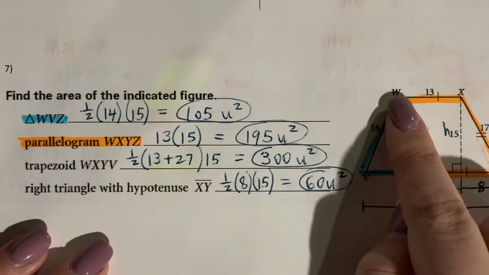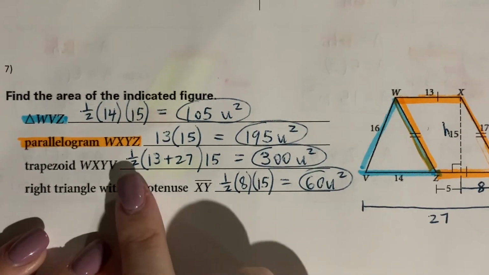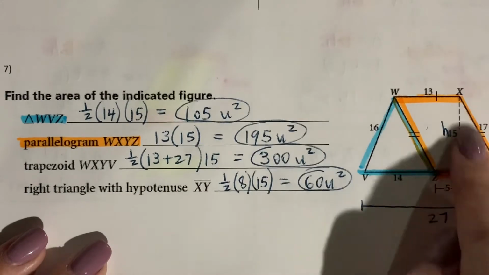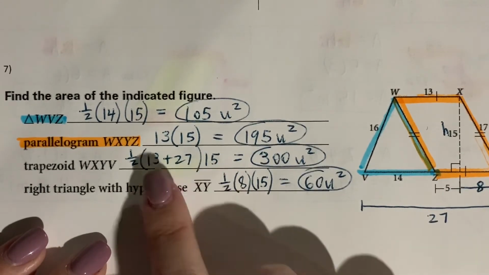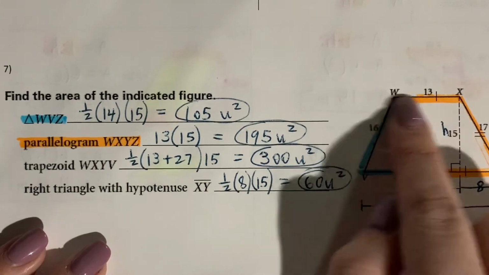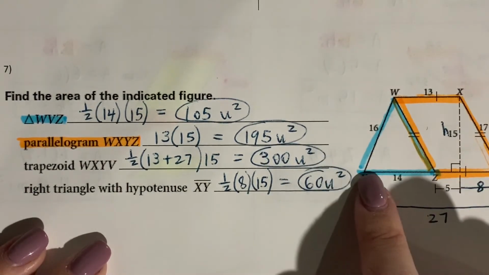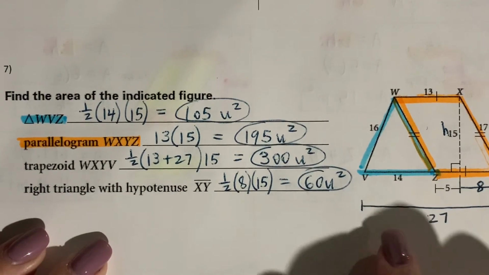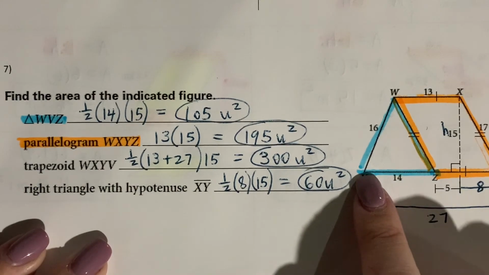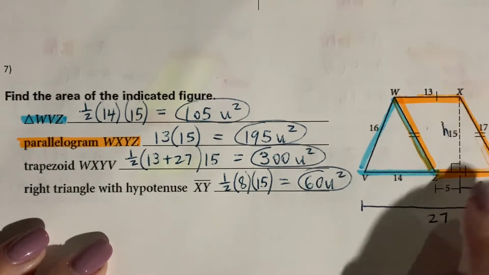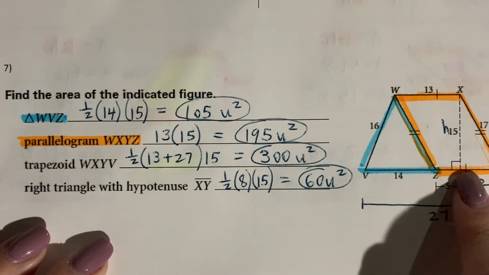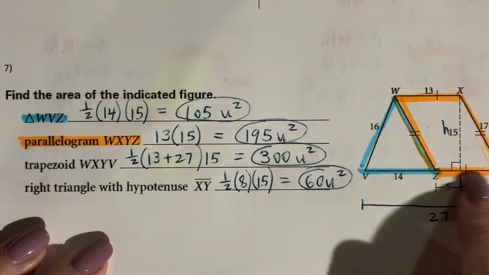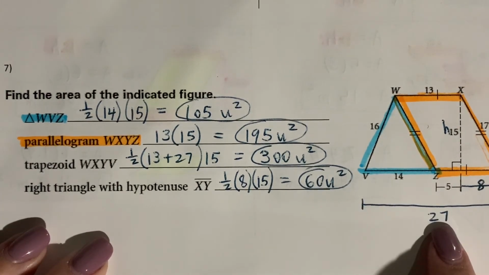For the trapezoid, that's the whole overall figure. For that formula, I was doing 1/2 times my two bases added, times my height. My height here, the perpendicular height, is still 15, but I needed to discover my two bases. So my base 1 would be up here, 13. And my base 2 is all the way along the bottom. For my base 2, I needed to know the total base. From here to here was 14. And the top of my parallelogram was 13, then the bottom of my parallelogram was 13. So you could have just labeled this, right? One tick mark and one tick mark. I could have labeled this 13. 14 plus 13 gives me 27.